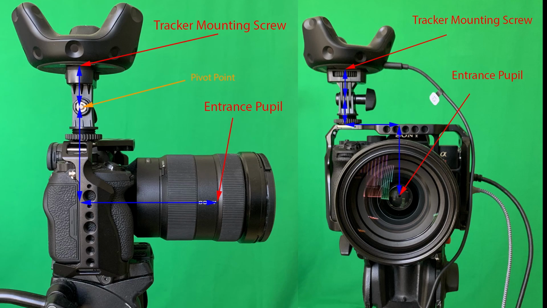You can see I measured down from the tracker over to the center of the camera, down to the center of the entrance pupil, and then out. You can see the piece of hardware that the tracker is mounted on has a pivot under it. You need to capture the position of this because you're probably never going to get it perfectly straight by eye, so you need to be able to adjust that pivot inside of Unreal.